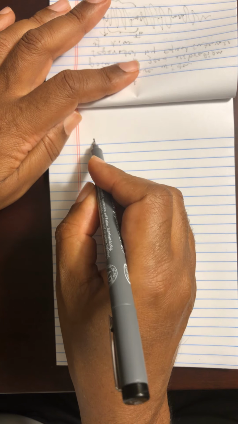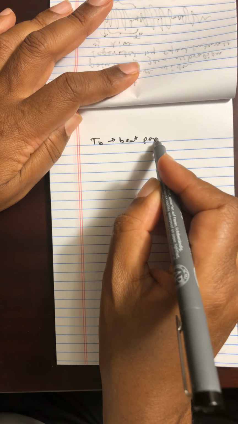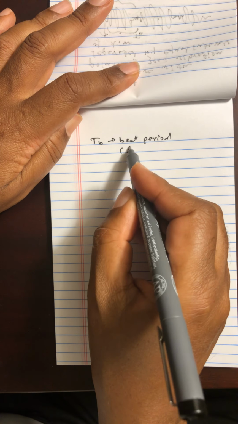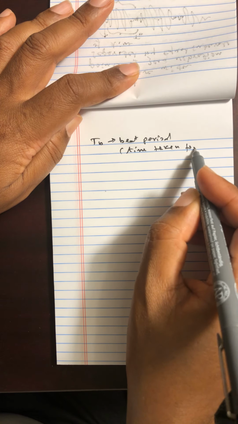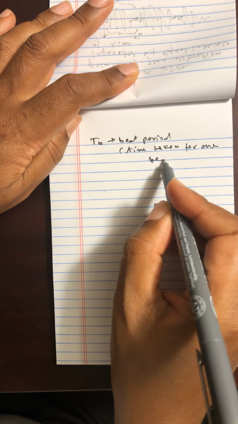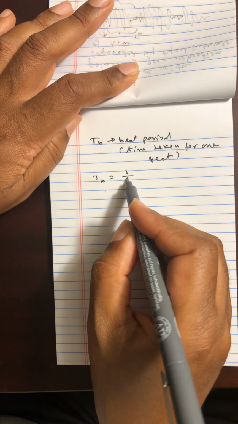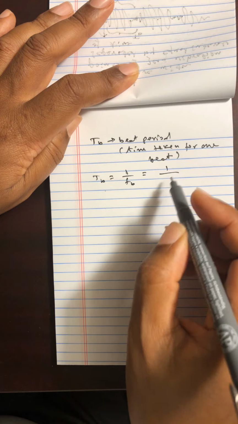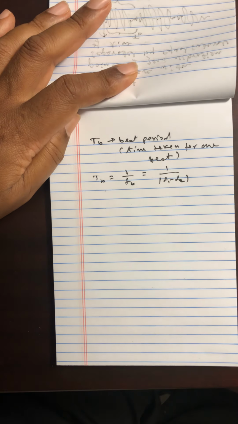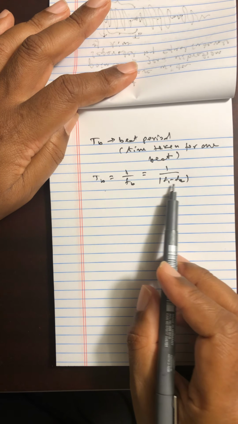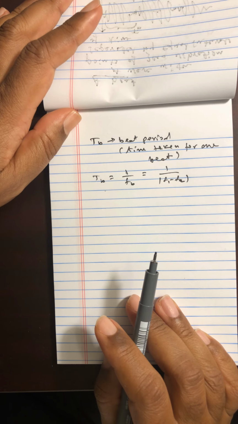So let's say this is the beat period, which is the time taken for 1 beat, and we have TB equals 1 over the beat frequency, or 1 over the absolute value of the difference between the frequencies. The reason we have absolute value is because the difference could be negative, so that's why we have to put it in absolute value.